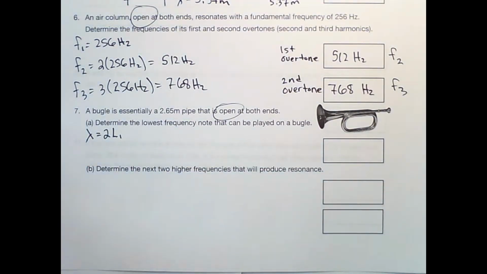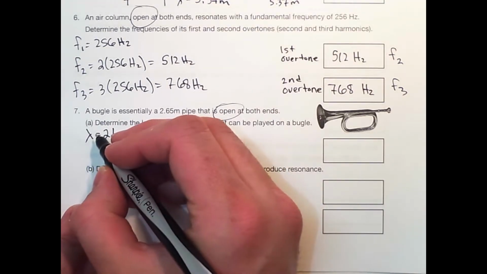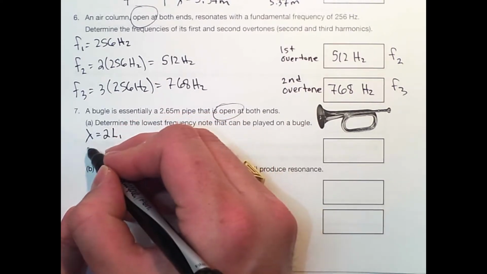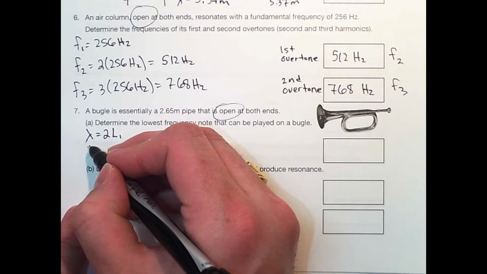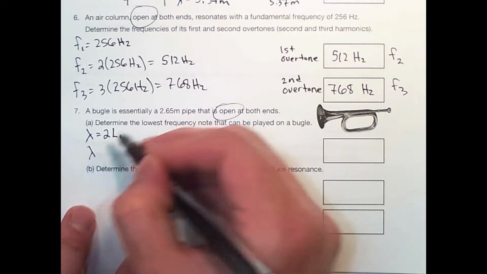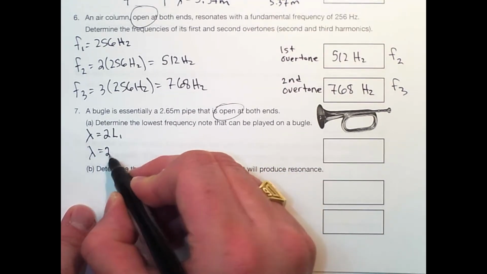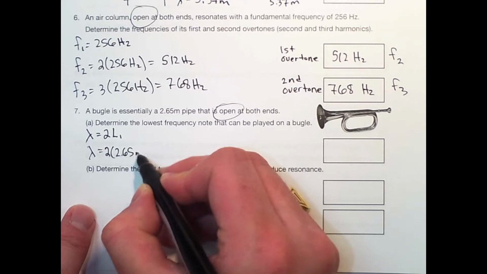That's where that equation's coming from. So lambda is equal to 2 times 2.65 meters.